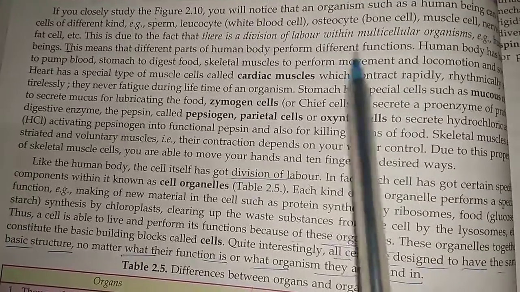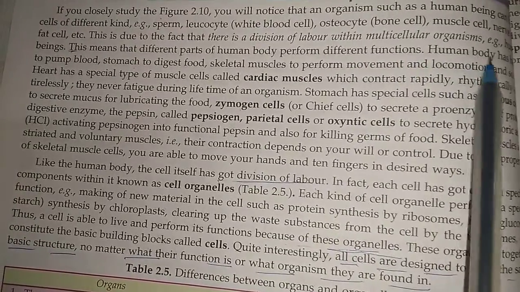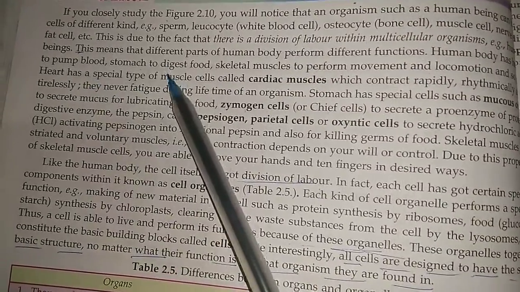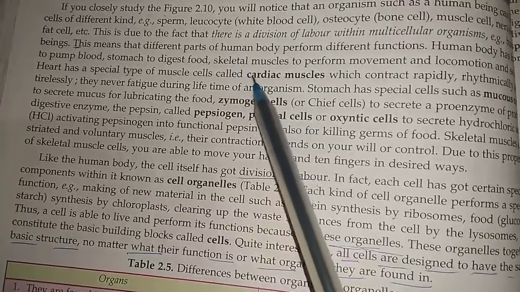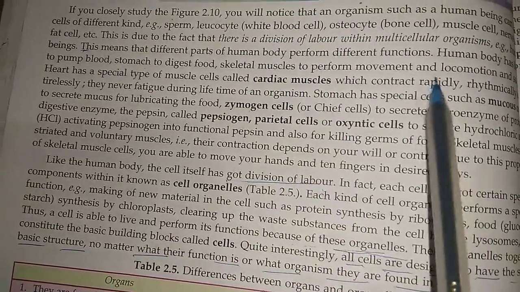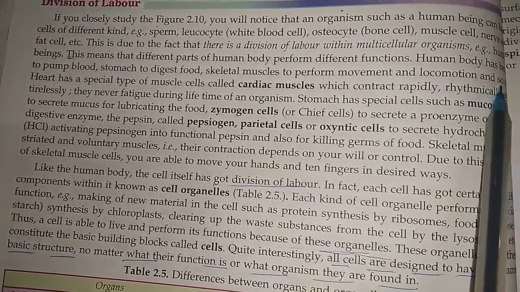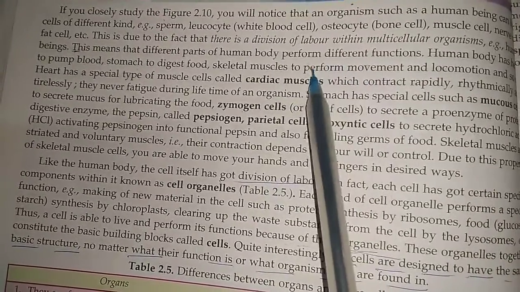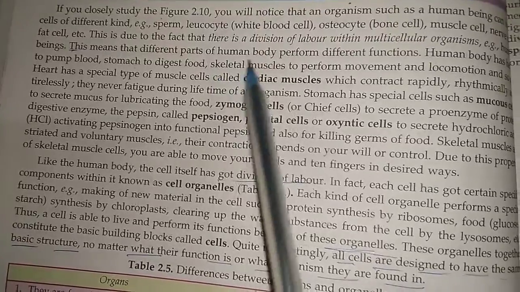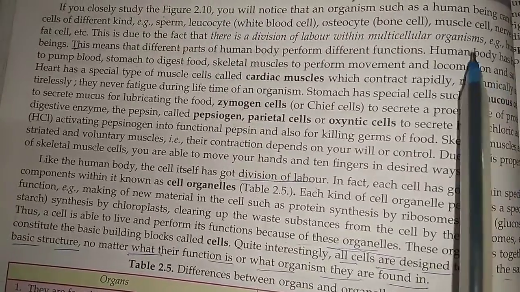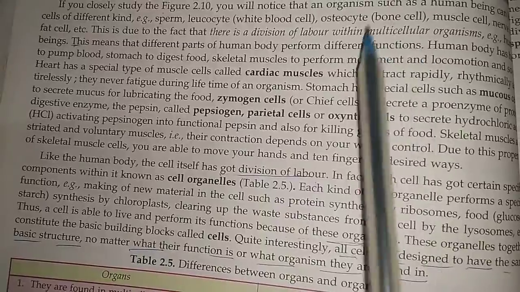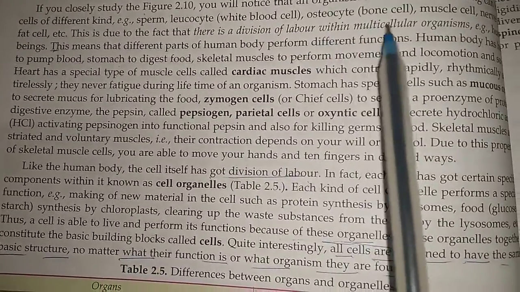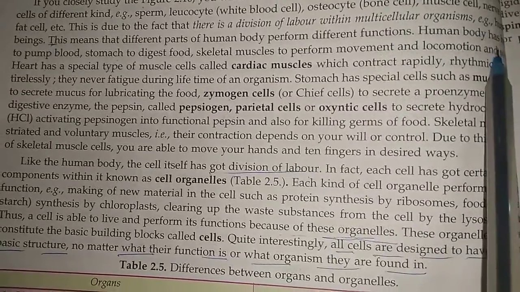So in human beings we have different organs. For example, we have the heart to pump blood, the stomach to digest food, and skeletal muscles to perform movement and locomotion. That means we have different parts or organs to perform different work. Just as we have different organs, we have different cells to perform different functions.